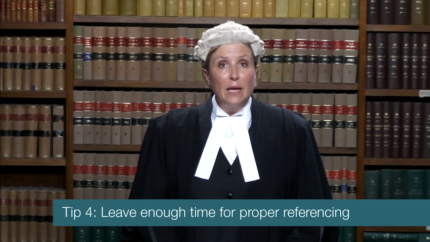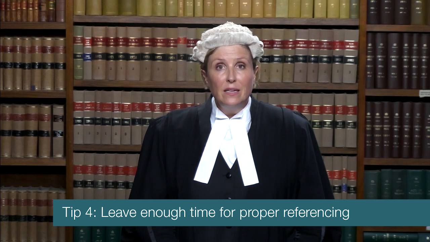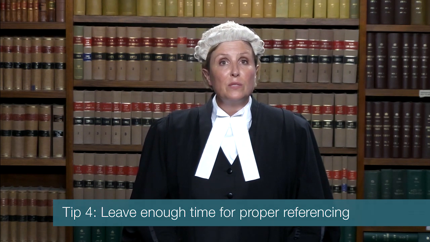Remember that all your claims must be substantiated and referenced in accordance with the Australian Guide to Legal Citation. The AGLC is found via the Law Library website. Strict compliance is required, so leave yourself enough time to footnote not only page numbers, but precise pinpoint paragraphs within the cases. To avoid the pitfalls of plagiarism, remember that it's better to overcite than undercite.